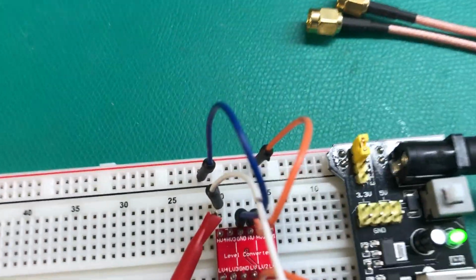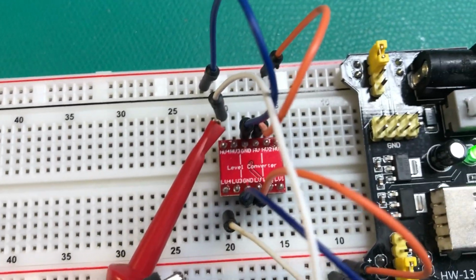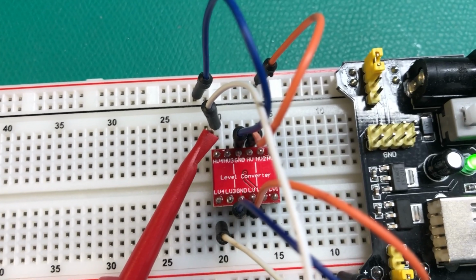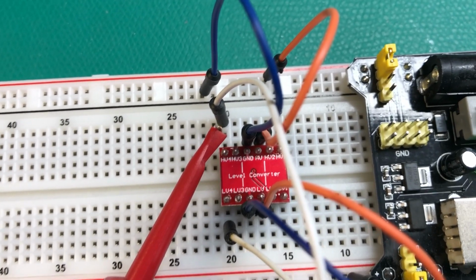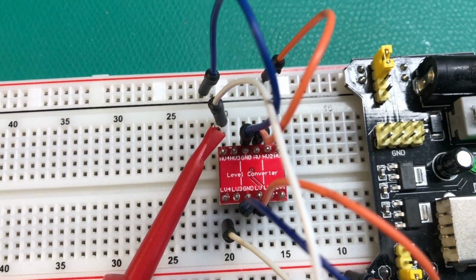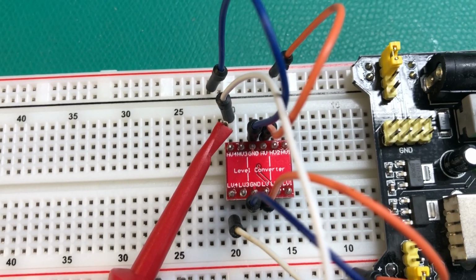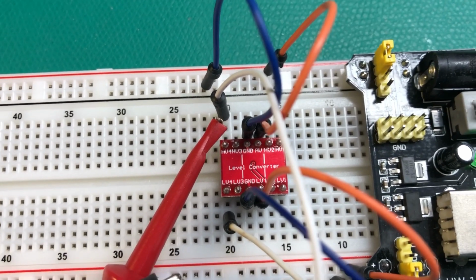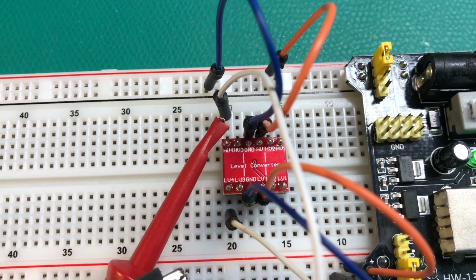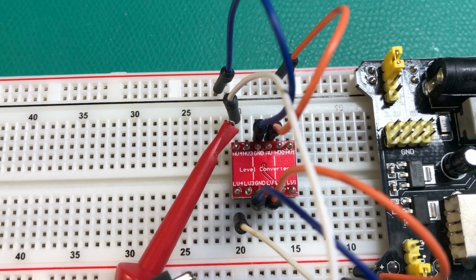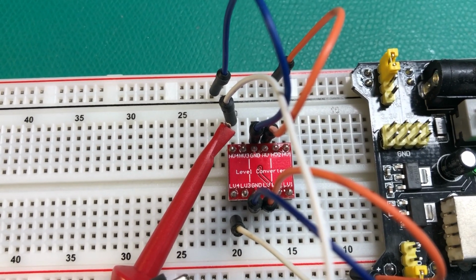So this is this little cheap circuit board I got off of Amazon that's supposed to convert 5-volt data signals to 3.3 volts, and vice versa. And just like anything you get off Amazon, you always want to take it with a grain of salt and check it out and see if it's actually doing what you expect it to do.